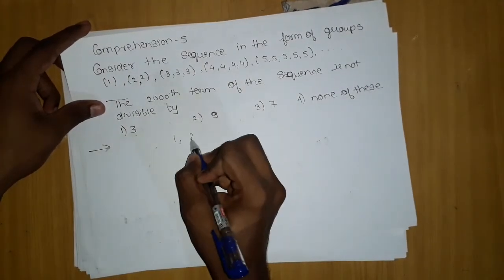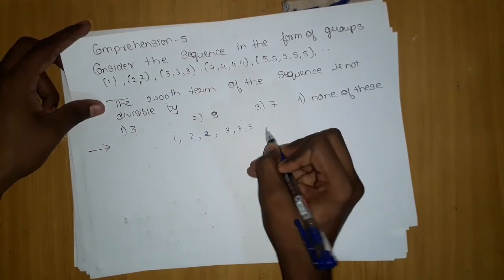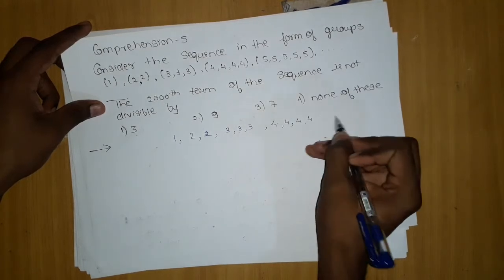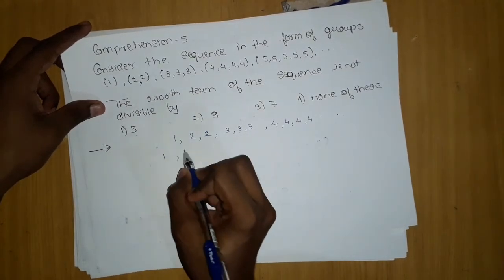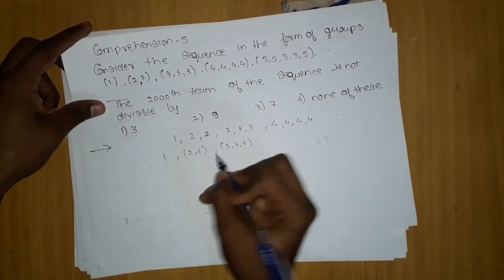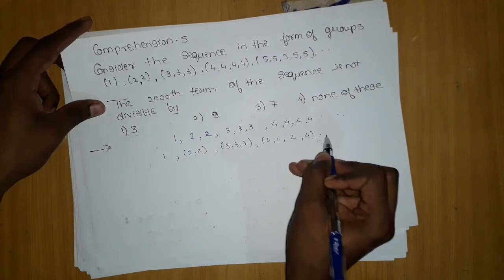If you observe, this is the first term, this is the second term, this is the third term, this is the fourth term, this is the fifth term, and so on. Now if I consider this in groups, this is one group, this is the second group, 3, 3 is the third group, 4, 4 is the fourth group. What was the purpose of doing it?